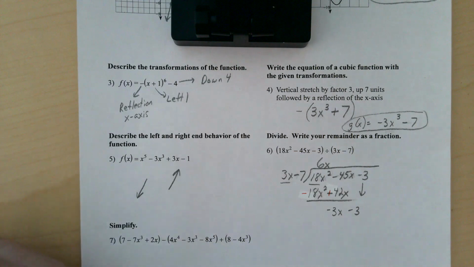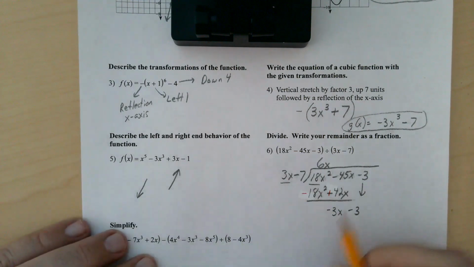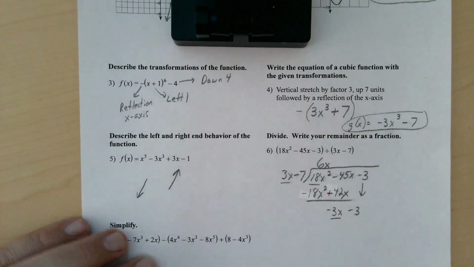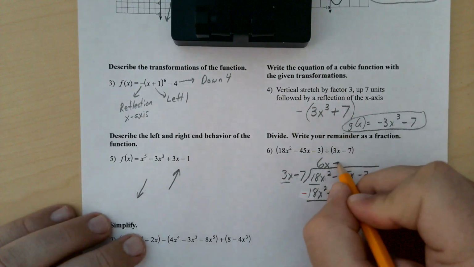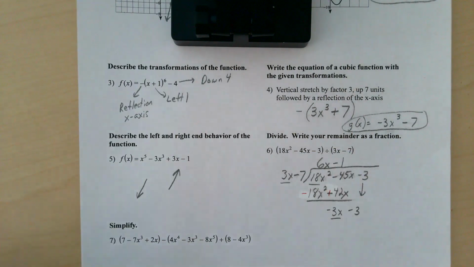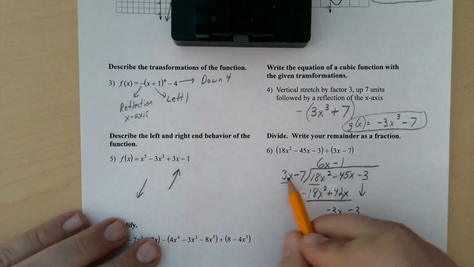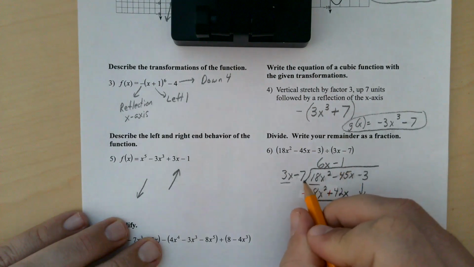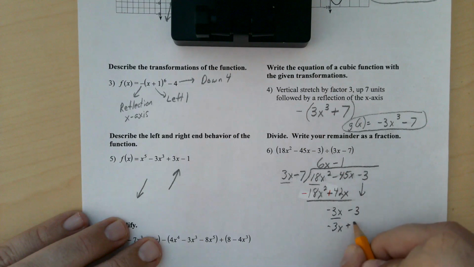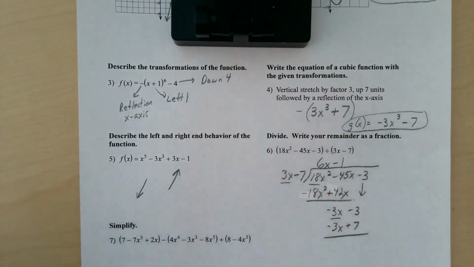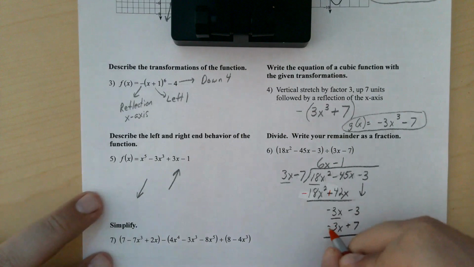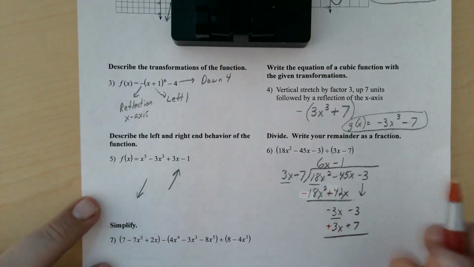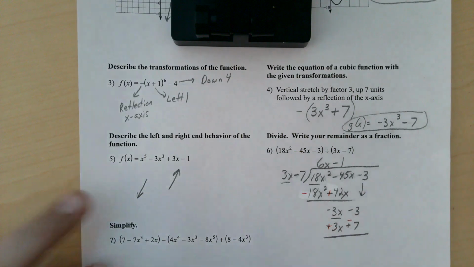And then we just have to do this process one more time. It's 3x into negative 3x. Well, that's just simply negative 1. Okay, so then I need to multiply negative 1 times the 3x. It's negative 3x. A negative 1 times negative 7 is a positive 7. I draw my line and I change it to its opposite. So I like using a different color so that I remember that I actually change things to its opposite.